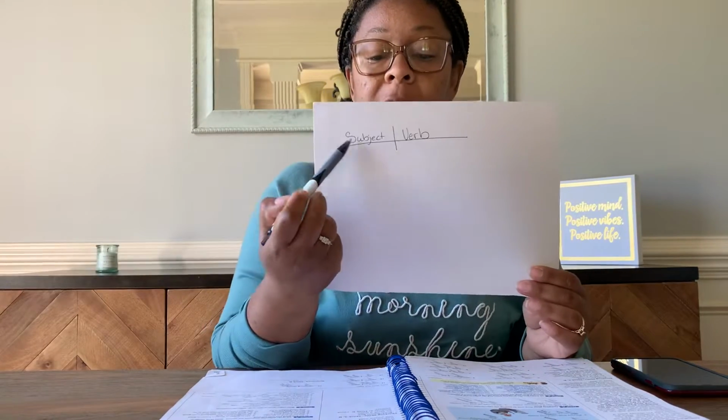Hey, fourth grade. This week, we are going to talk about diagramming adverbs. So let's do a quick review. Remember, when you diagram, you have the subject on the left and the verb on the right. So, subject first, then your verb. Then you are going to hang your modifiers.